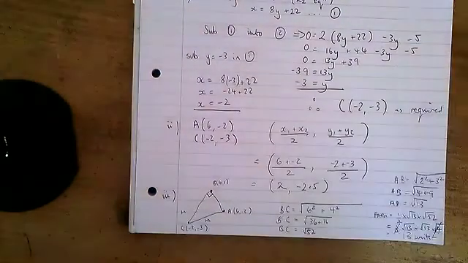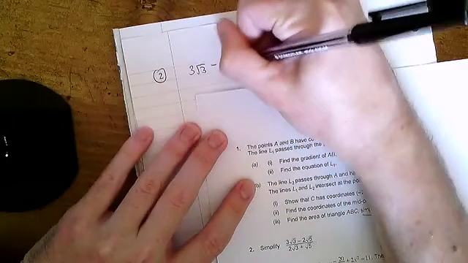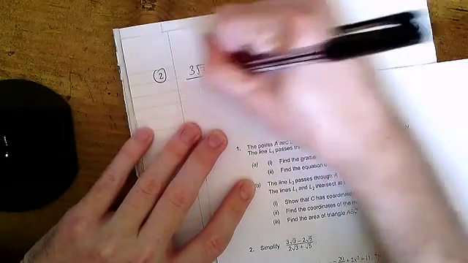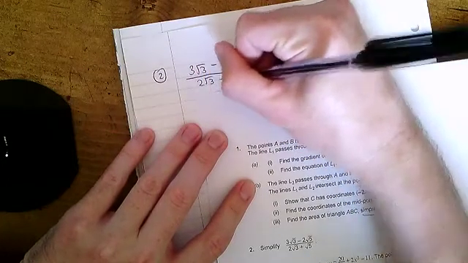Okay, right then, over the page. We are going to do question 2, which is going to be the third question. Just move the camera up a bit. Okay, and question 2 looks pretty straightforward. These are the sort of questions we should be used to. So we've got 3 root 3 minus 2 root 5 all over 2 root 3 plus root 5.